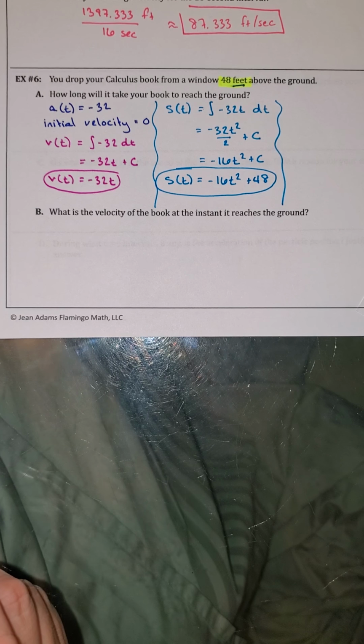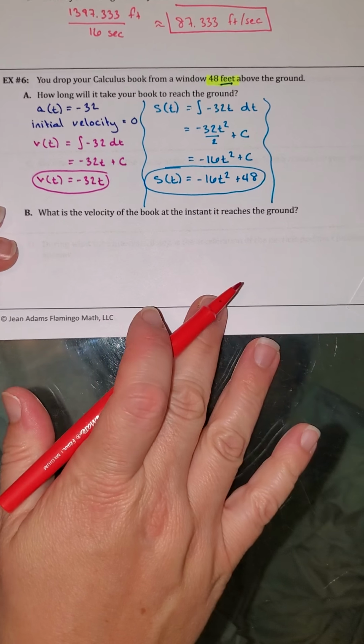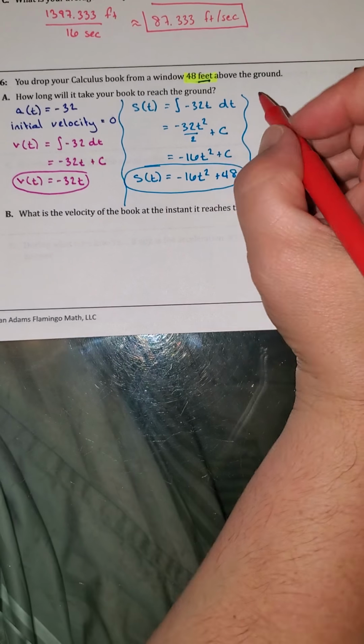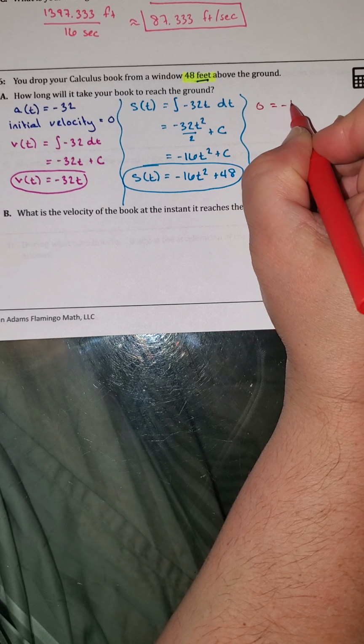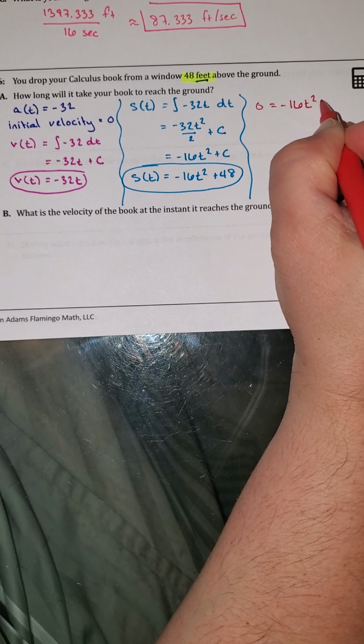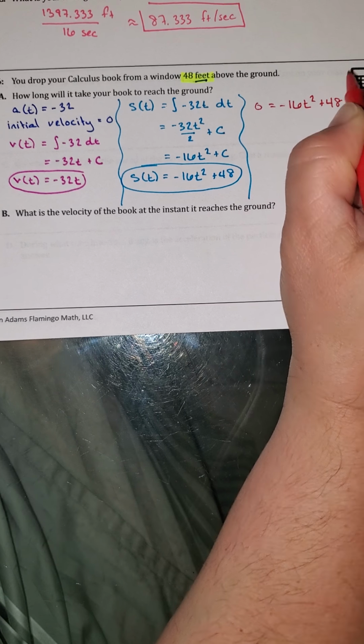The position function tells us when we reach the ground. You reach the ground when your position is 0. So we're going to take this position function and set it equal to 0. So 0 equals negative 16t squared plus 48.